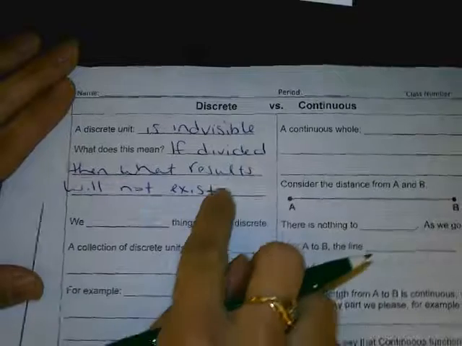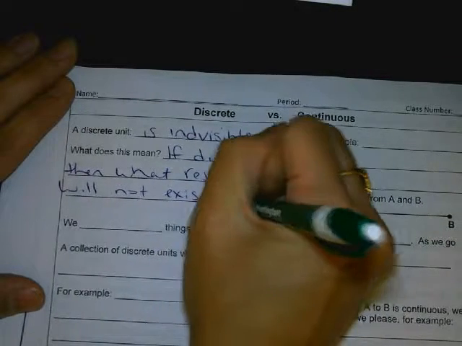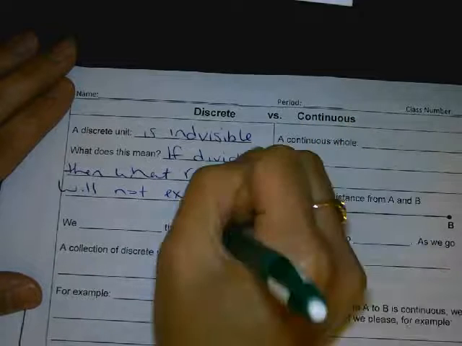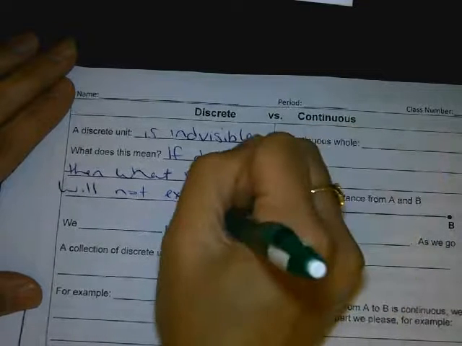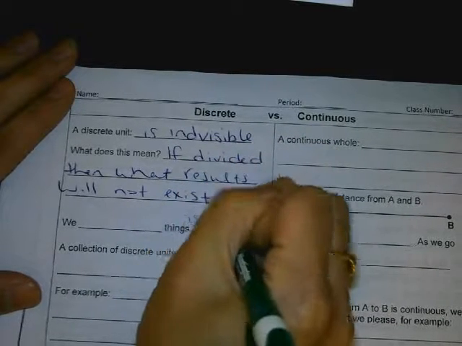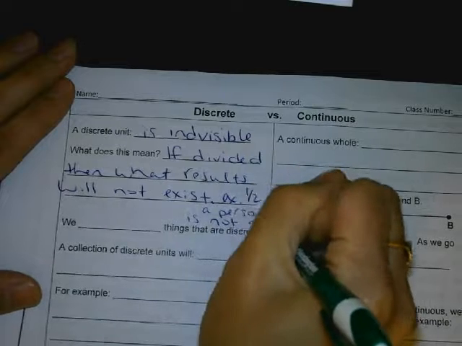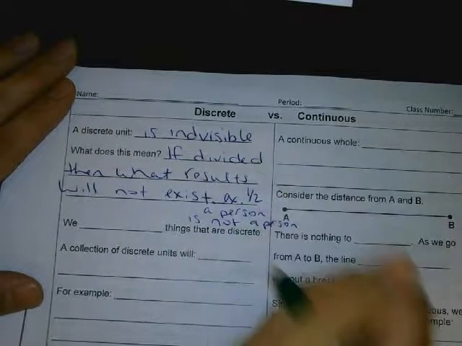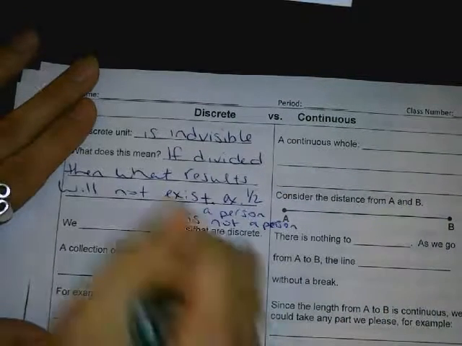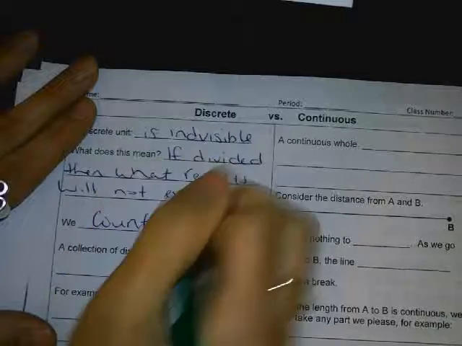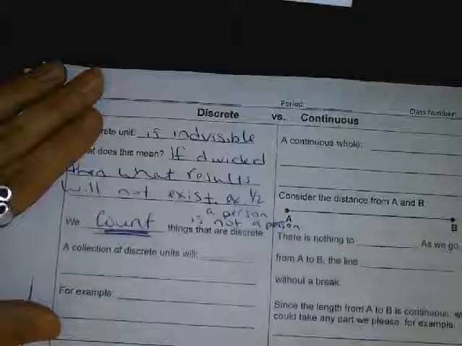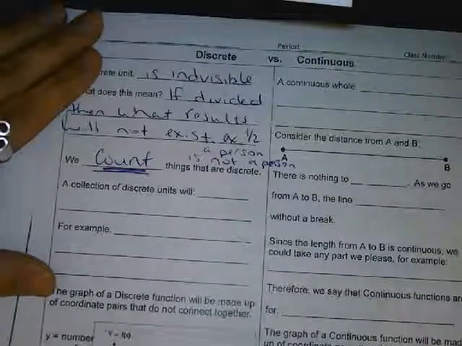All right, if divided, then what results will not exist? So an example would be half a person. Half a person is not a person. Okay, person. I'll work on my handwriting. Okay, so we can count. That's the biggest thing with this. With discrete graphs, you can count things that are discrete. A collection of discrete units will have only certain parts.